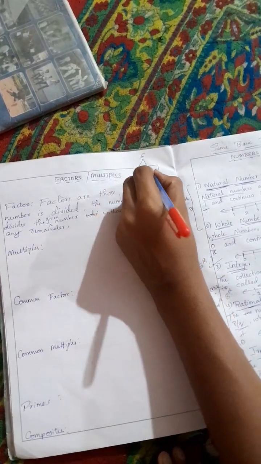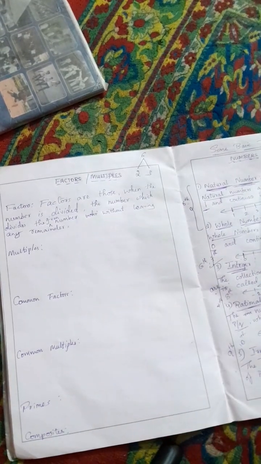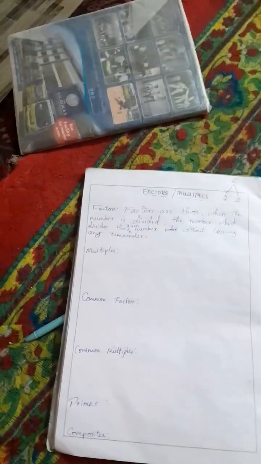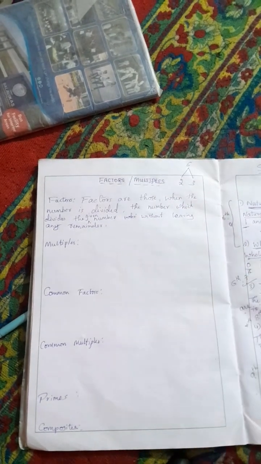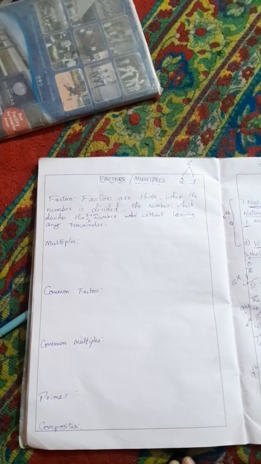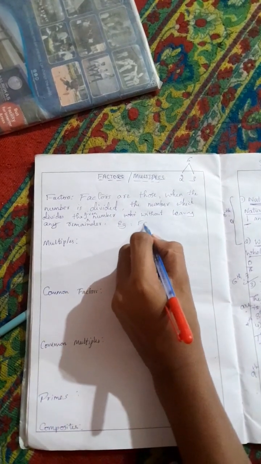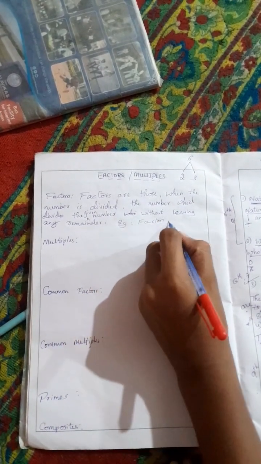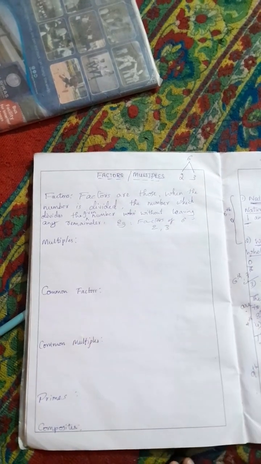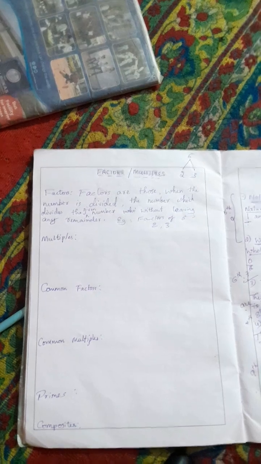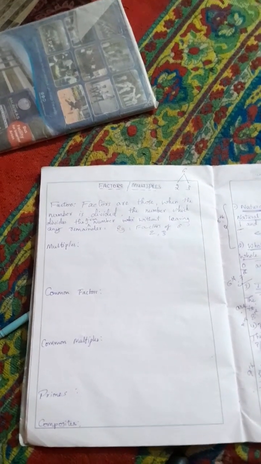Factors of 6 are 2, 3. Did it leave any remainder? No, right? So the factors of 6 are 2 and 3. Like that way we need to write. Example, factors of 6 are 1, 2, 3 and 6.